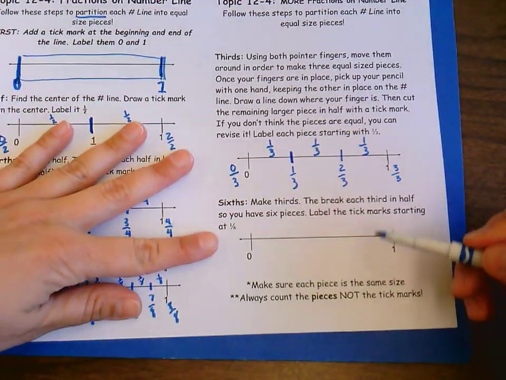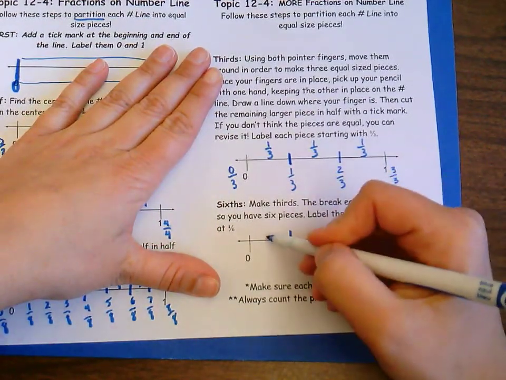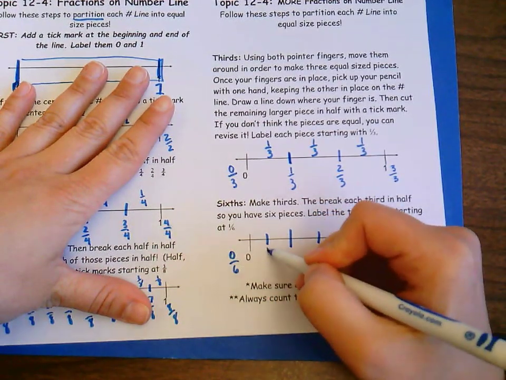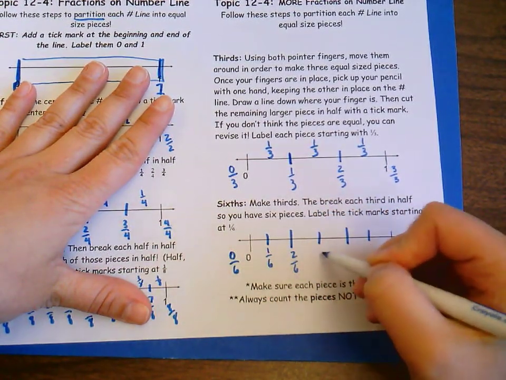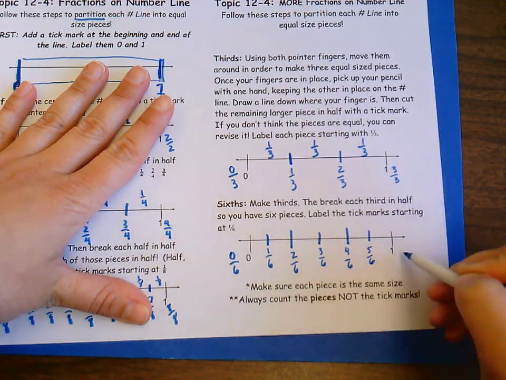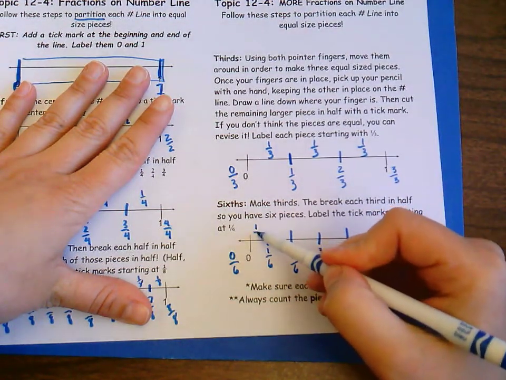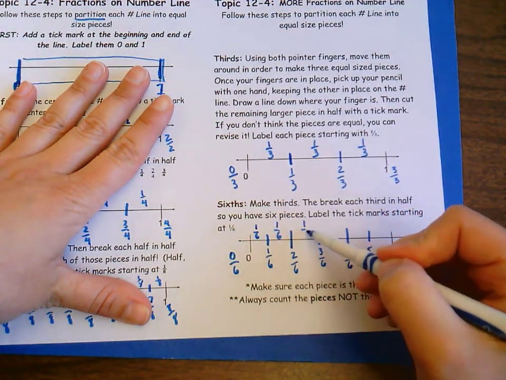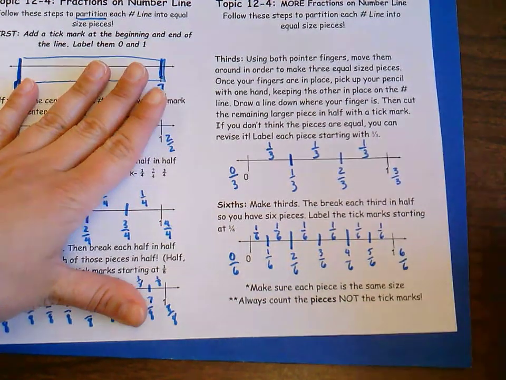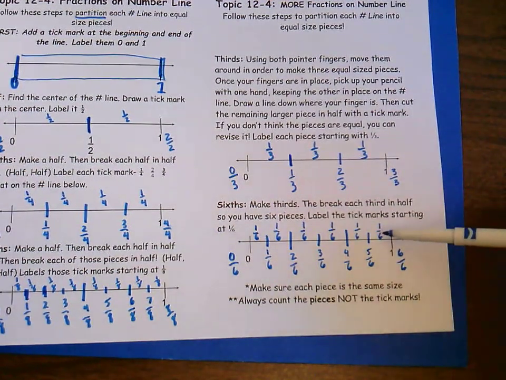All right, and then for sixths, again, I'm going to make thirds, which I can use my lines right above it, and then break each third up in half. And I can label 0 sixths, 1 sixth, 2 sixths, 3 sixths, 4 sixths, 5 sixths, and then my whole again would be 6 sixths, and then I want to label each piece with a unit fraction. And yes, there is tons of labeling going on. So I should have 6 pieces. 1, 2, 3, 4, 5, 6.